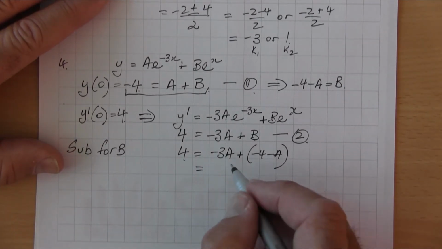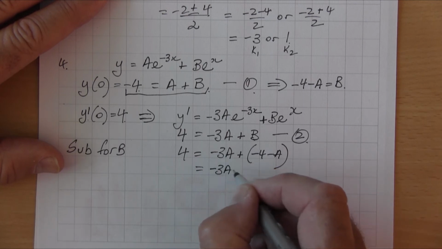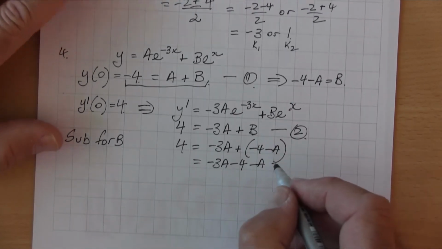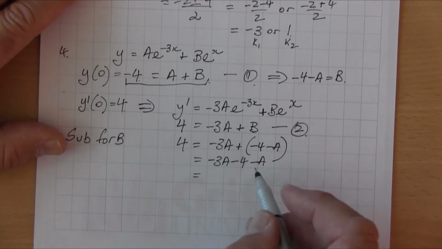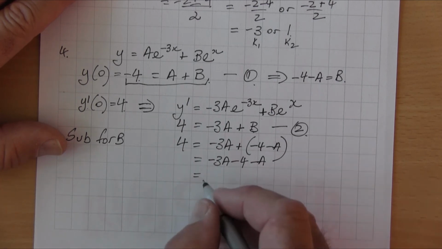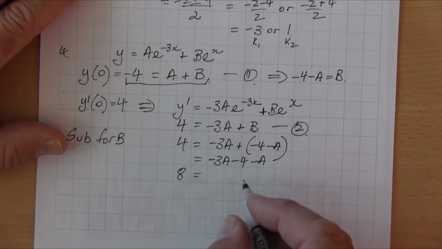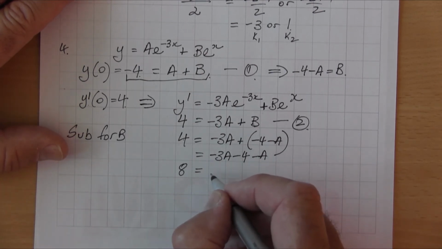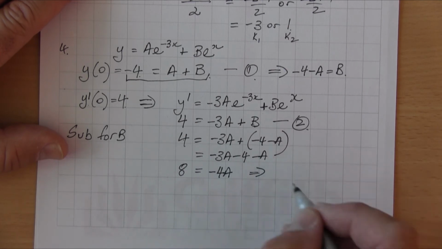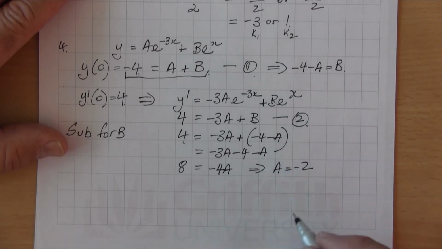Okay, so removing the brackets, we get -3a minus 4 minus a. Take the -4 over the other side and it becomes +4. 4 plus 4 is 8. -3a minus another a is -4a. And divide both sides by -4 and you get a equals -2.